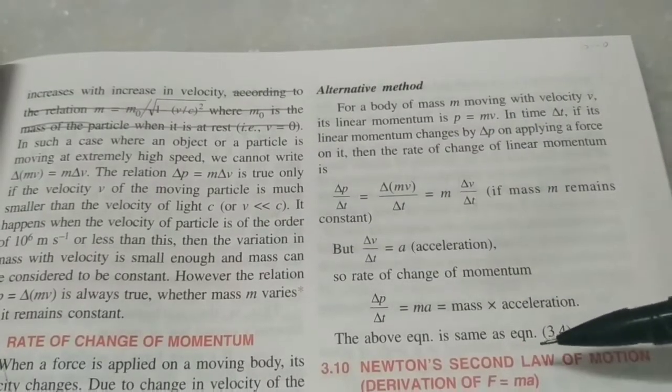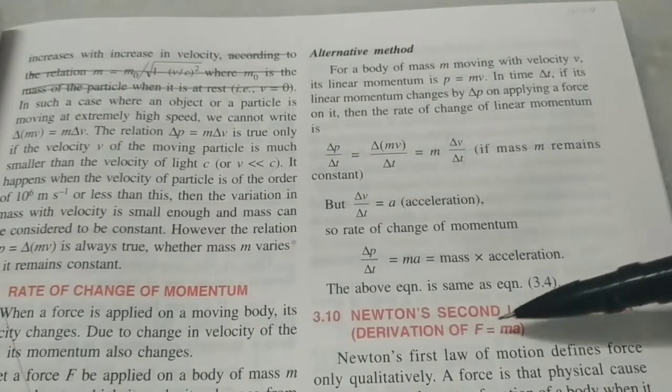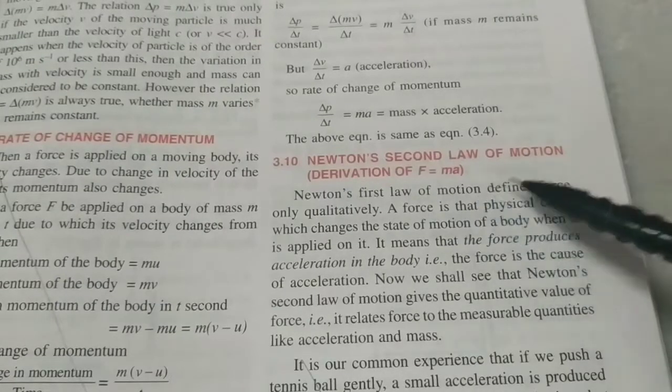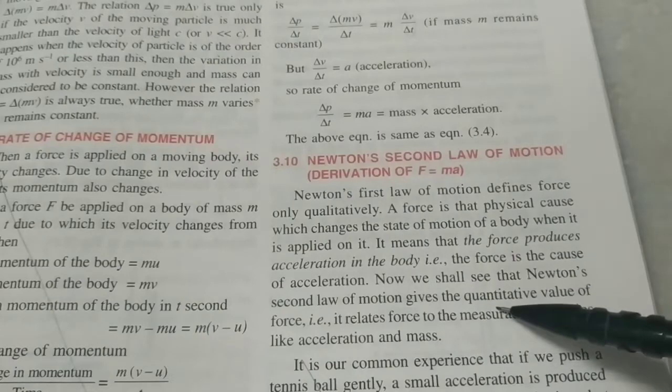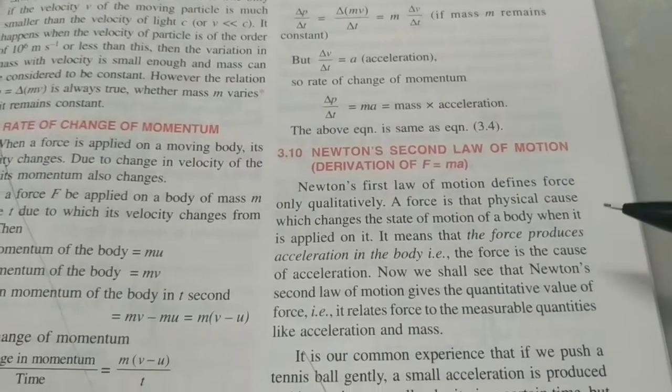Now let's talk about Newton's second law of motion and the derivation of the formula of the second law of motion, F is equal to ma. Newton's first law had defined force qualitatively, but now Newton's second law gives us the quantitative value of force, so that we have an actual formula to measure it.